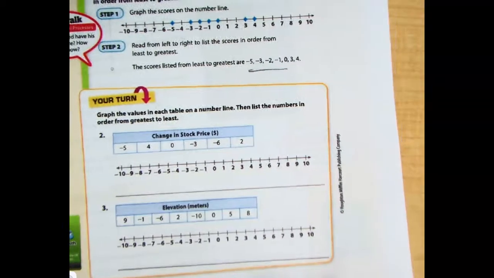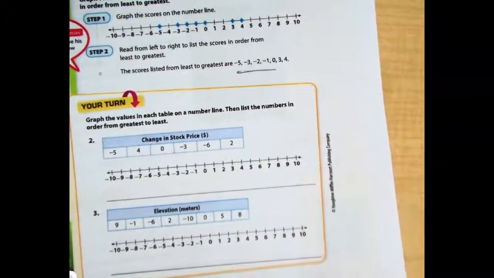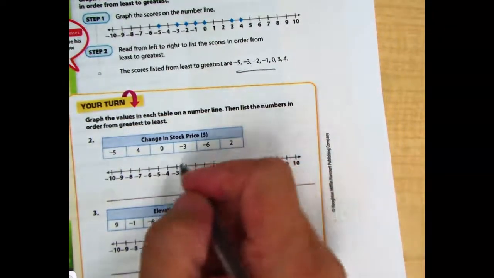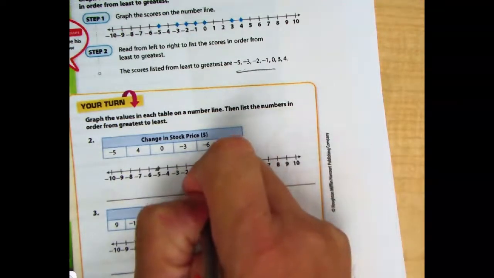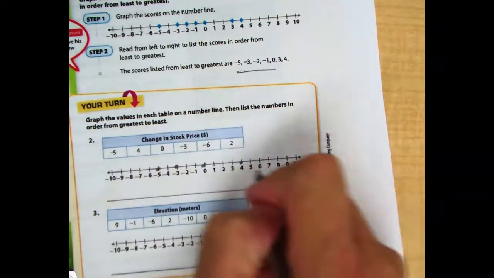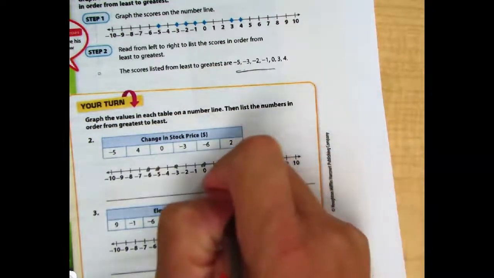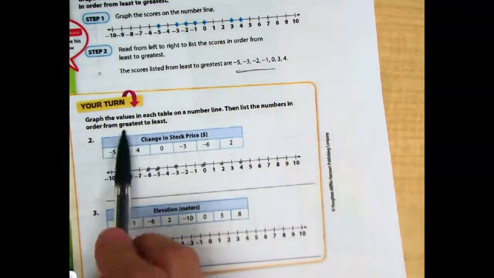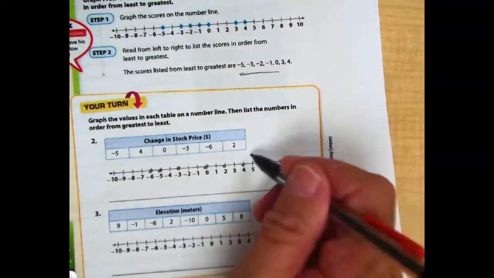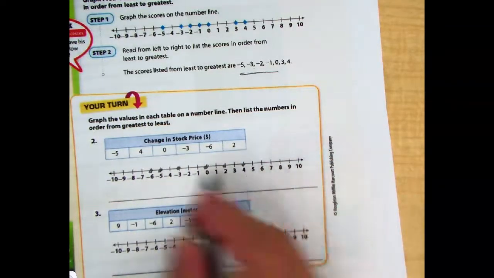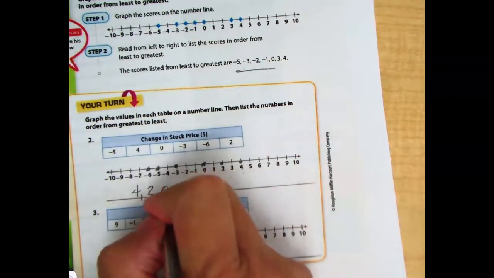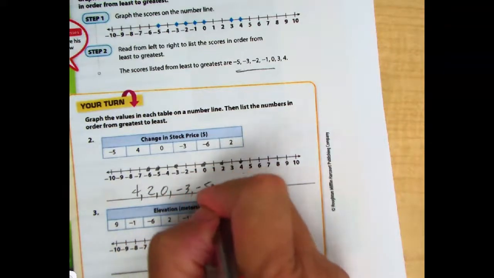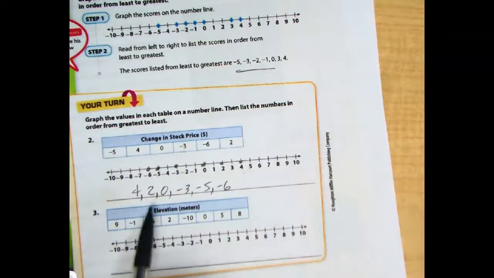So it says graph the values in each table on a number line, then list the numbers in order from greatest to least. All right, so we've got to plot a -5, a +4, a 0, a -3, a -6, and a +2. So now we want these in order from greatest to least. That means we want to go right to left. So the greatest number is 4, followed by 2, and then 0, and then -3, -5, -6. Now this again is ordered from greatest to least.